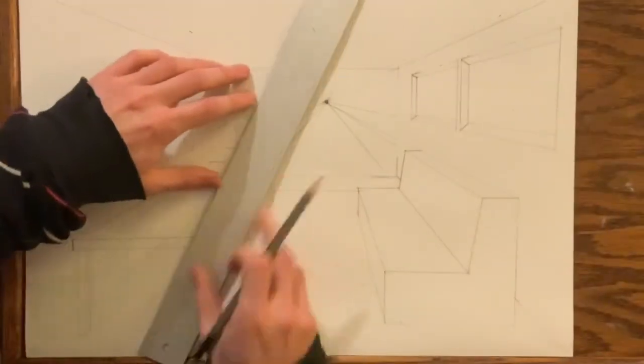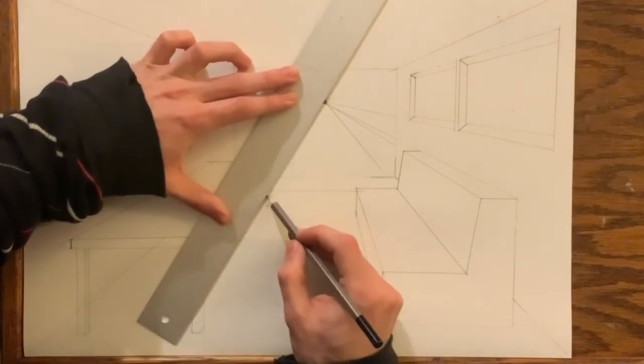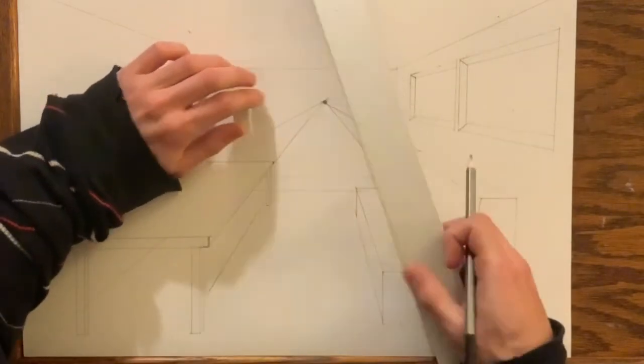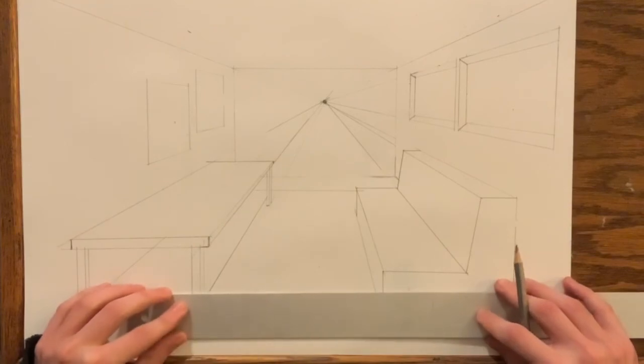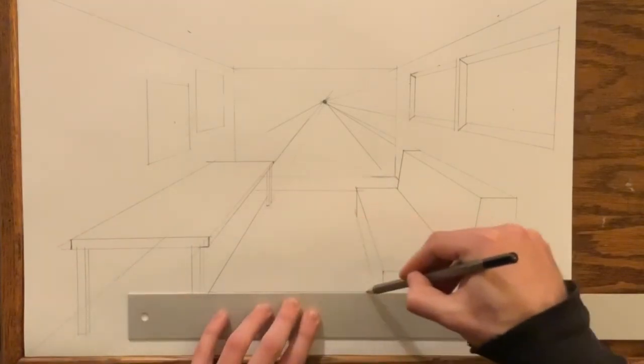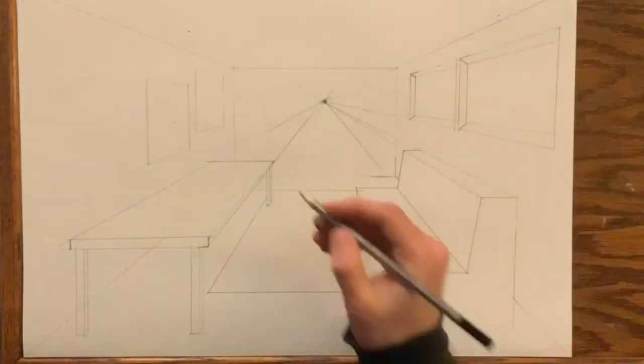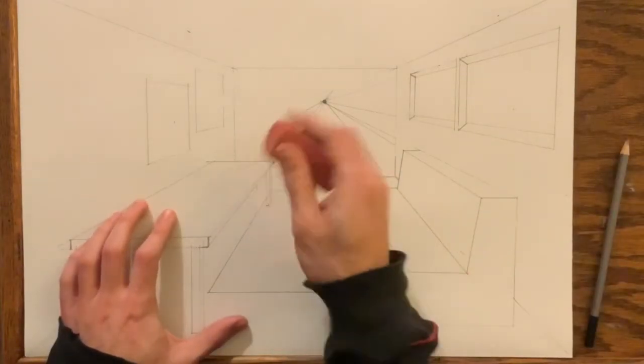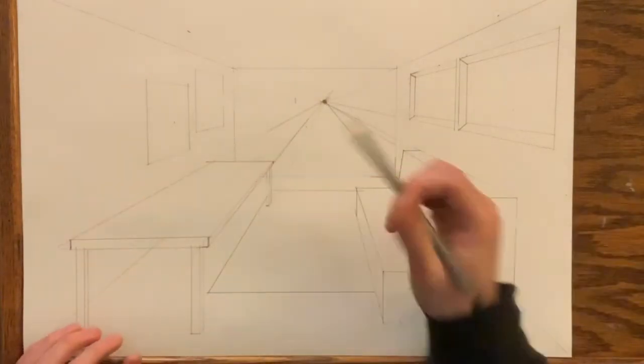The last thing I will do for this drawing today is put a little rug on the floor. For the far side and close side of the rug, I'm using horizontal lines, and for the edge of the rug, I put a line that is anchored through that vanishing point.